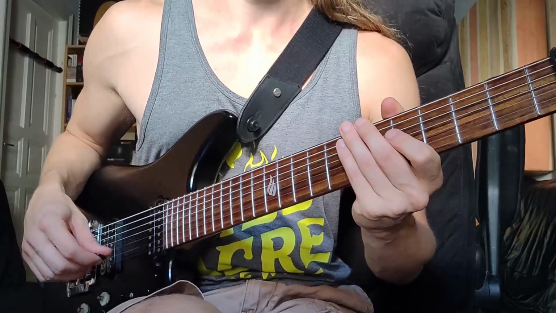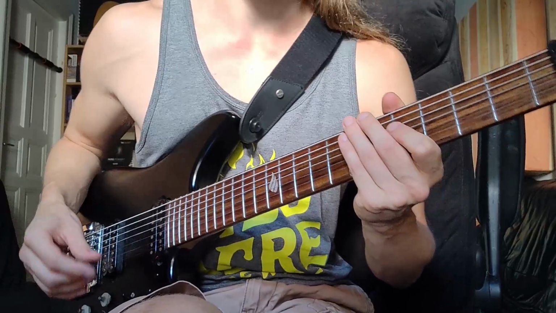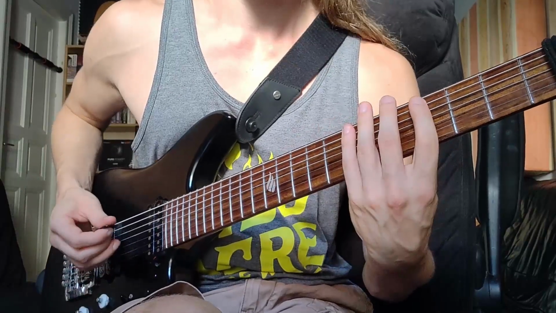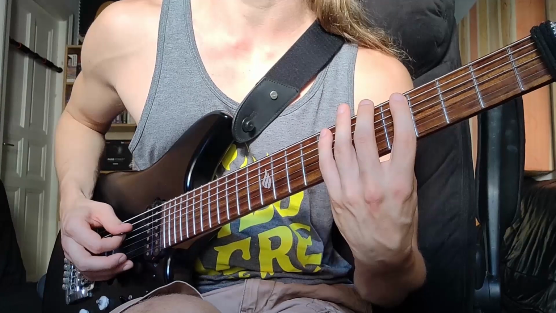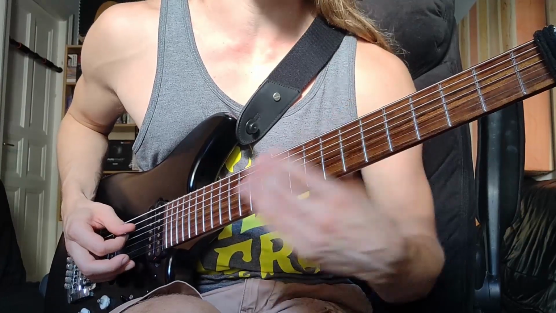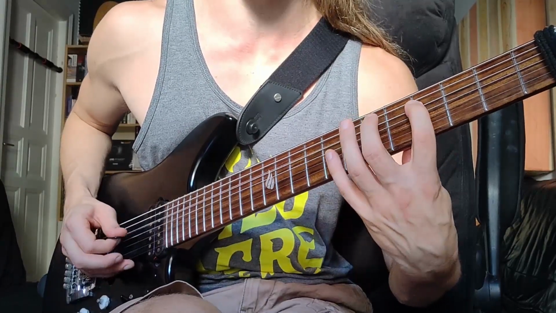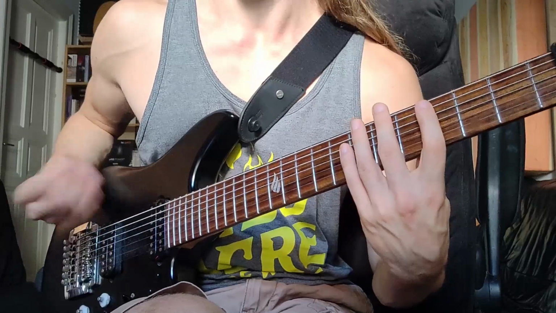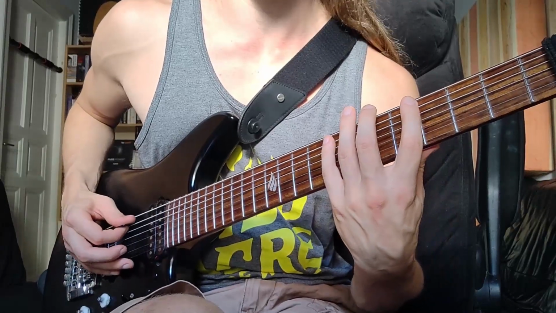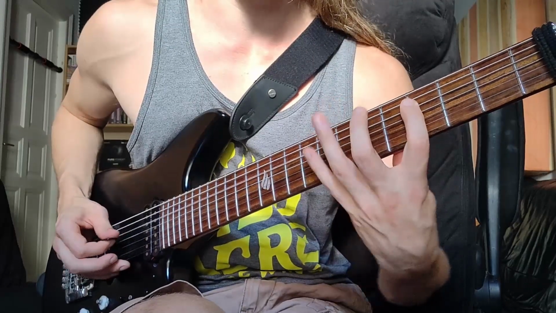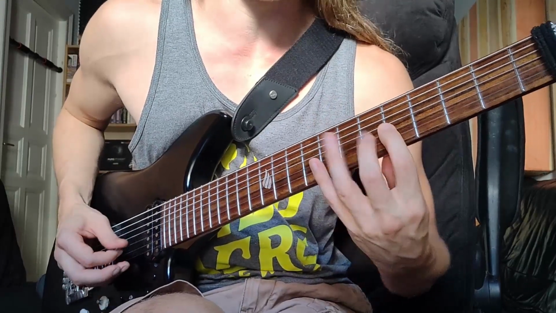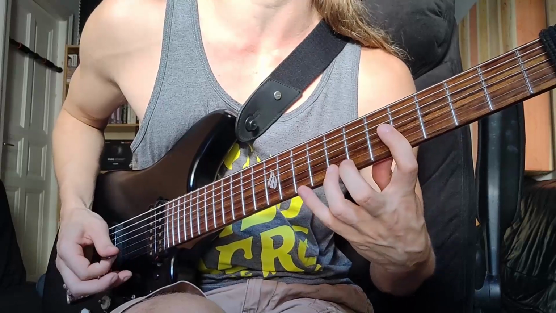Now, in economy picking, we are going to do the opposite. It's going to be down, up, down, and then on the next string, it's going to be the exact same thing. Down, up, down, because we have this little sweep here to go from one string to the next. Down, up, down, down, up, down, and so on.